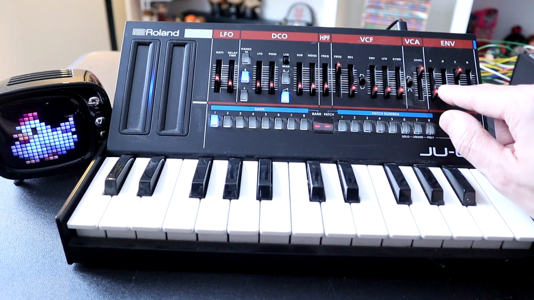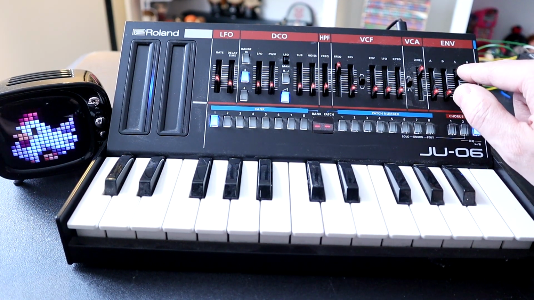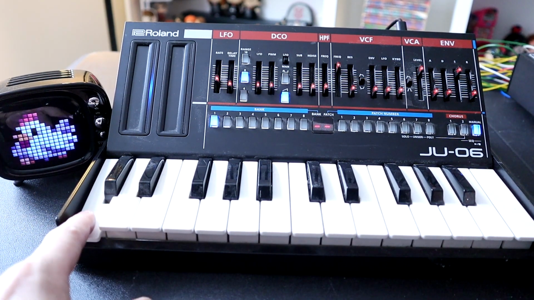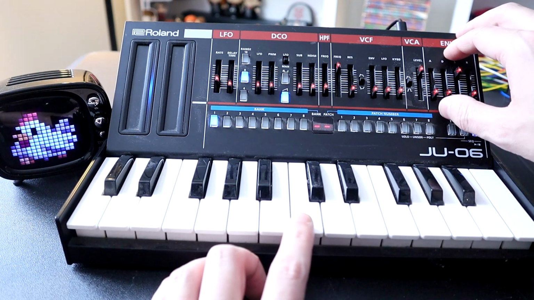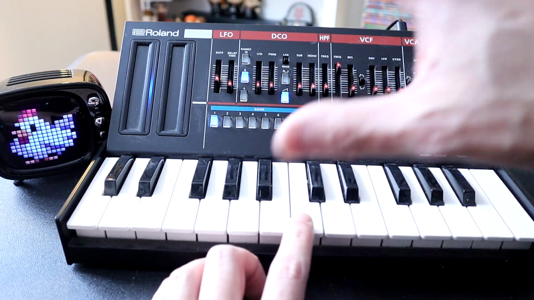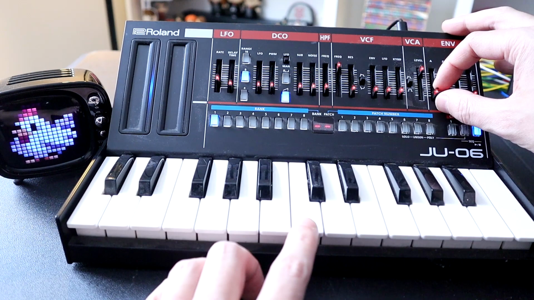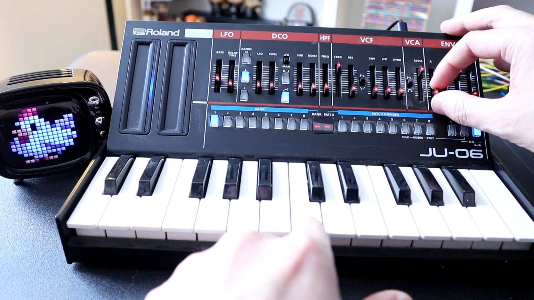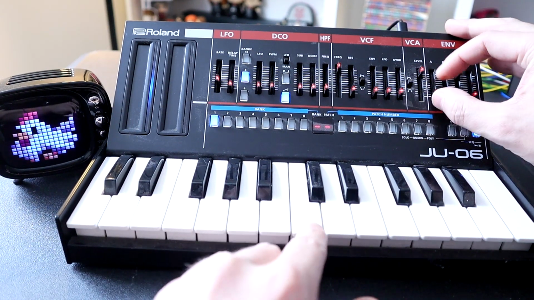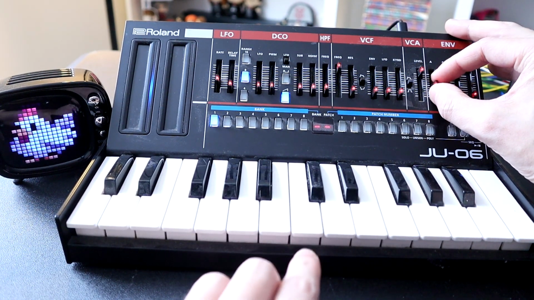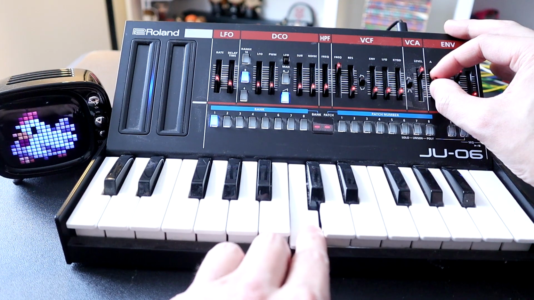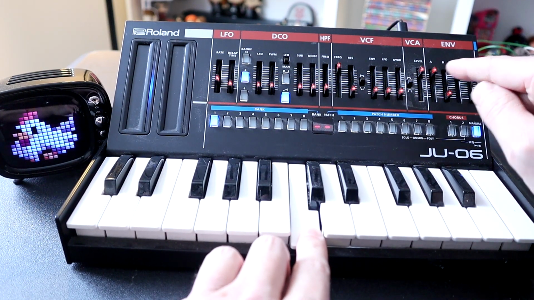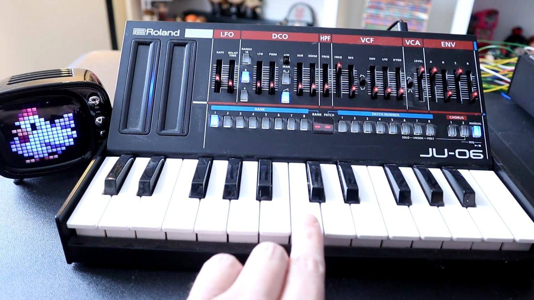So currently we have attack and decay all the way down, sustain all the way up, and release all the way down. This is currently applied to the volume of the sound that we hear. If you have attack turned all the way down, when you first press that key down, the volume will pop on instantly. As you turn the attack up, it's going to change the length of the ramp. So if attack is turned up, that volume will take longer to increase.